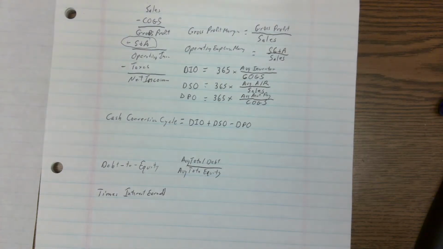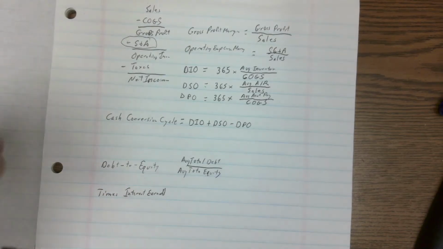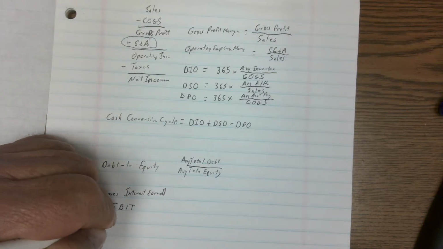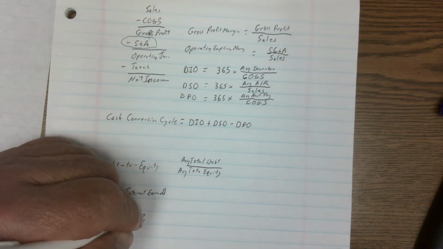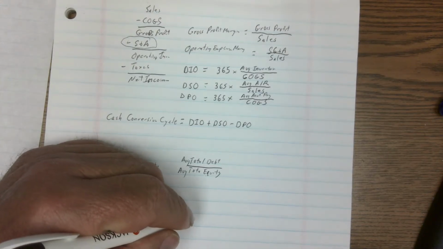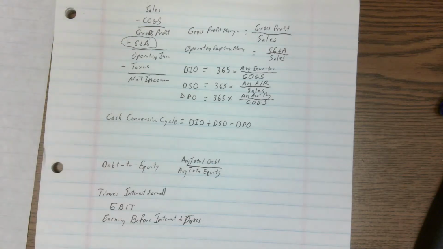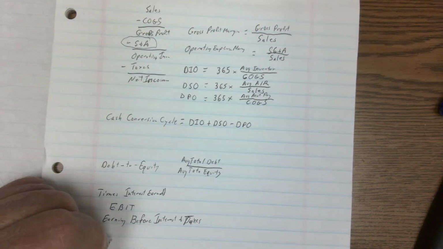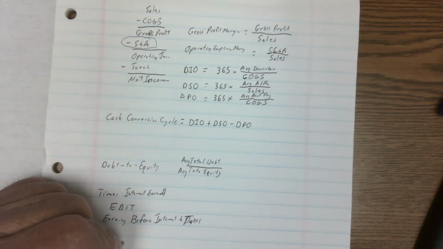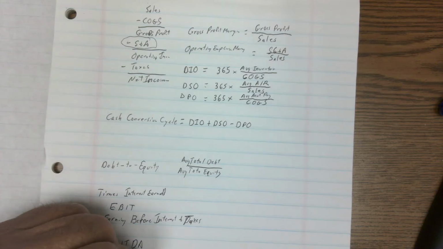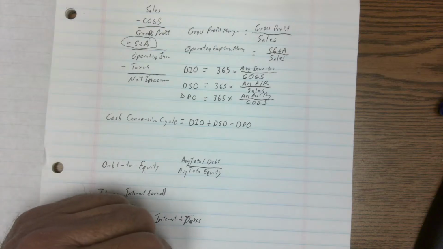And so times interest earned uses a metric called EBIT. And you'll hear a couple of these, but it sounds a little similar. EBIT is simply earnings before interest and taxes. Earnings before interest and taxes, EBIT. There is one closely related to this. We don't get into it here, but we will eventually, is EBITDA. So the EBIT is the same, earnings before interest, taxes, depreciation, and amortization.